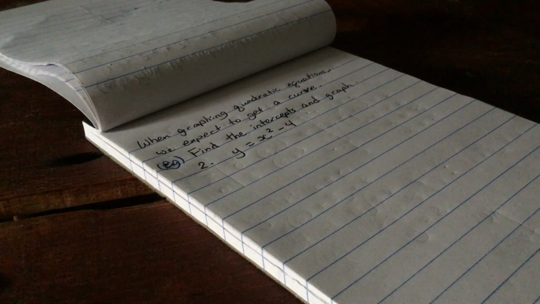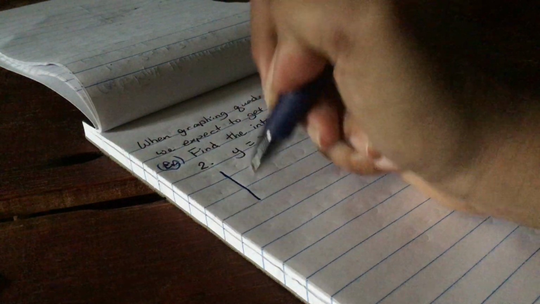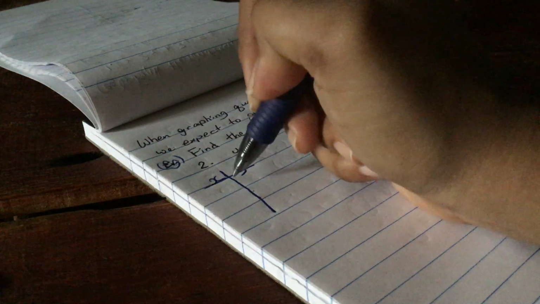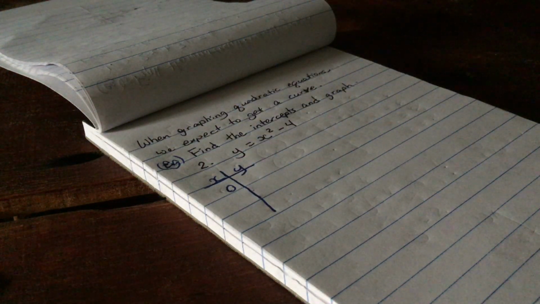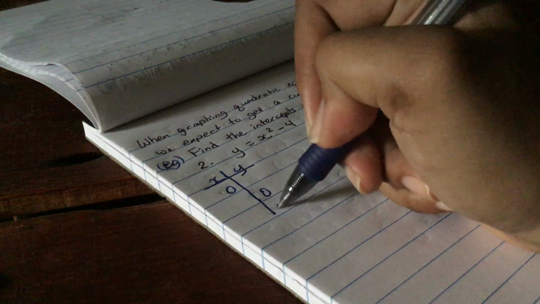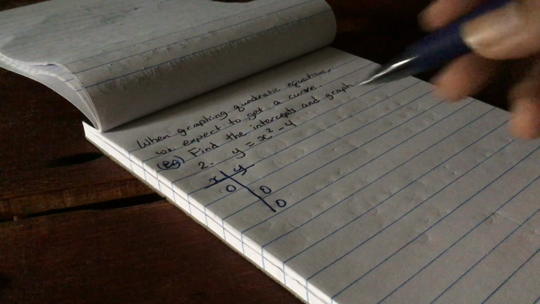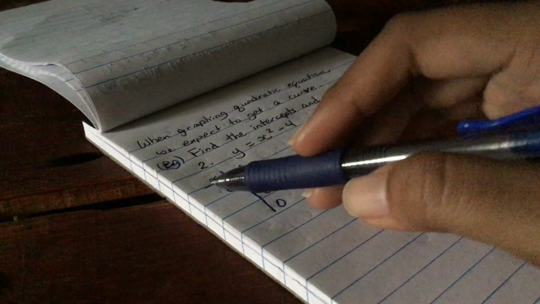Okay, so we set up our table again, x and y. We will set up for 3 points. We will have 1 y-intercept and 2 x-intercepts. We will see why if you cannot remember when we factor out this x squared minus 4.